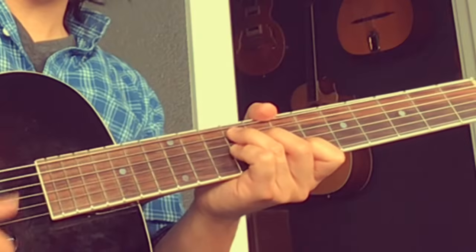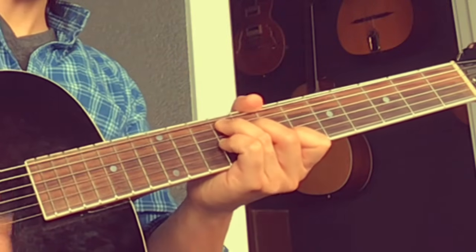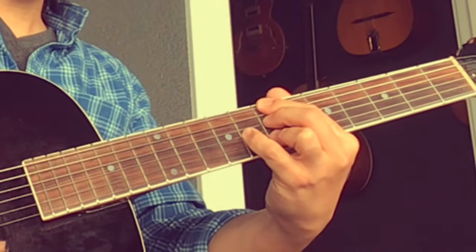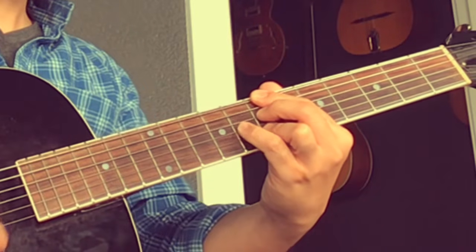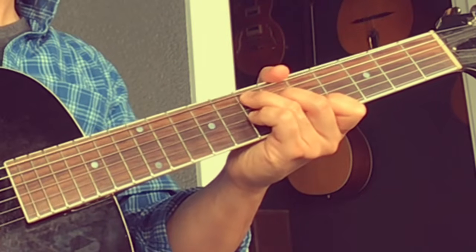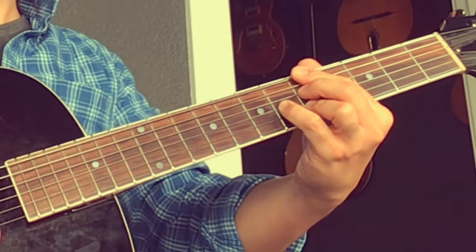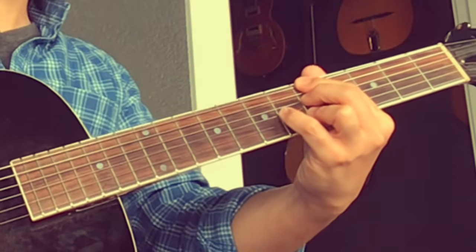So in this case, if we're in the key of D major, the third is F sharp. So it's F sharp 7. And it goes around the dominant cycle, B7, E7, and then A7. And then there you go. Now that pulls us back.